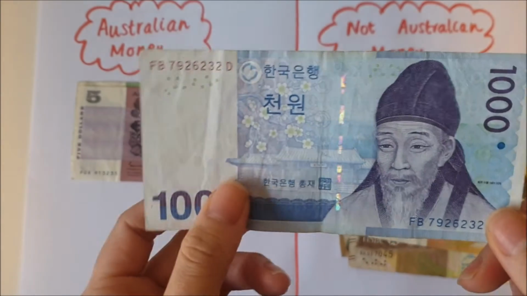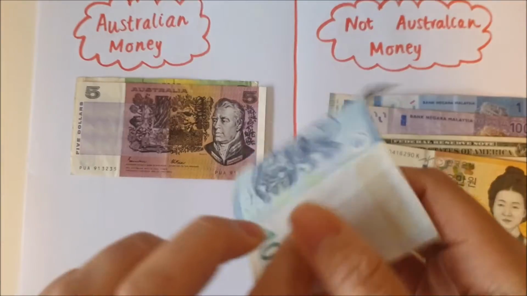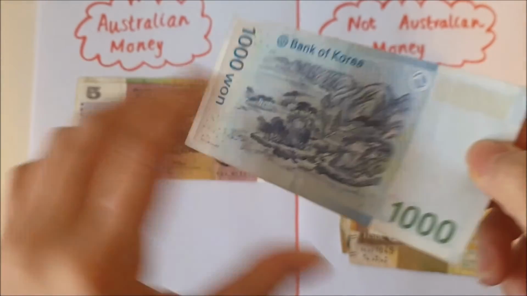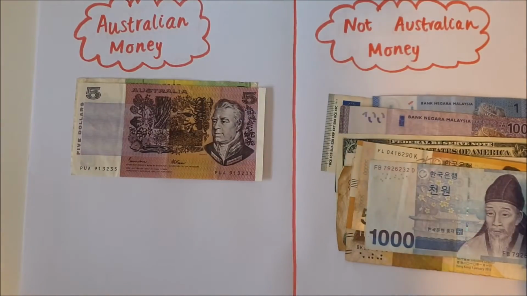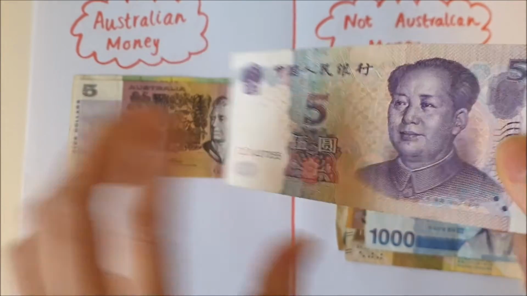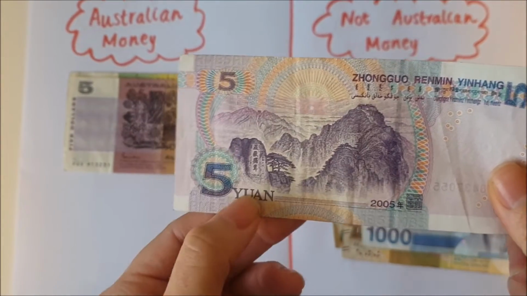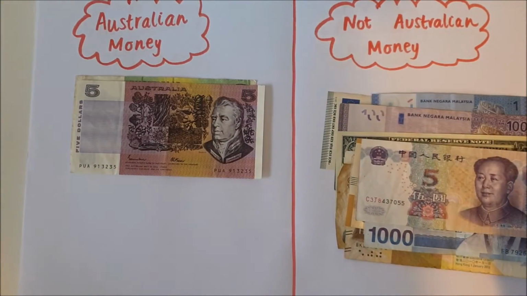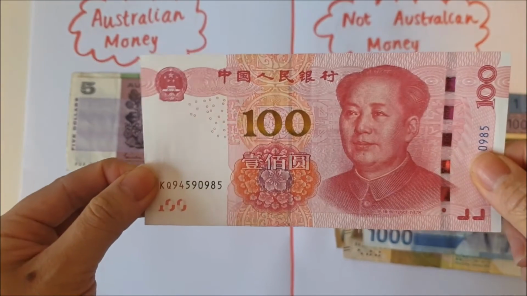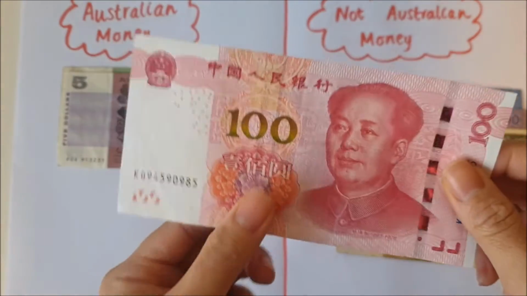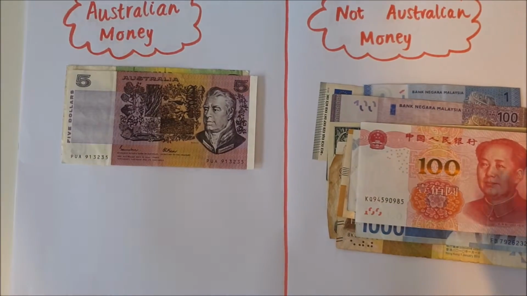Here's another one. Now, can you see most of the money I have here from other countries? They're all paper. Here is another one. This one is 5 yuan, $5 from China. And this one is 100. Again, it does not have the Queen on it, so it's not from Australia.